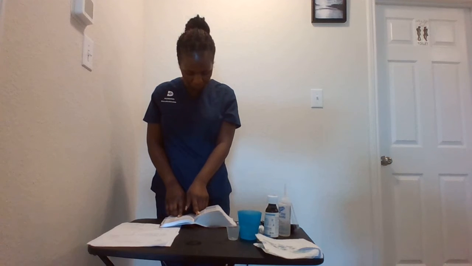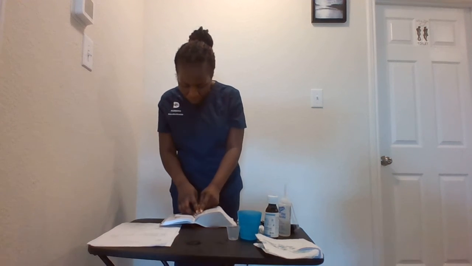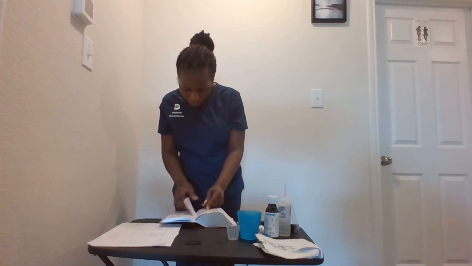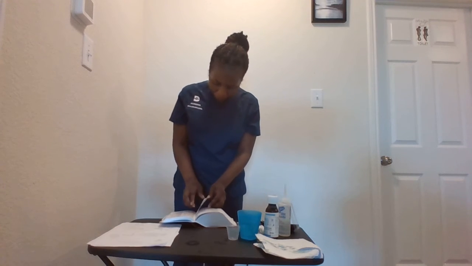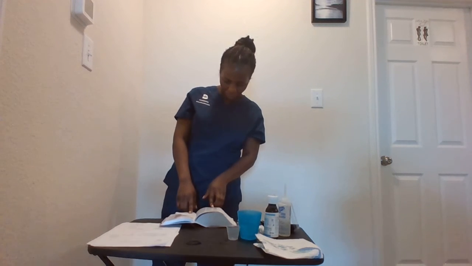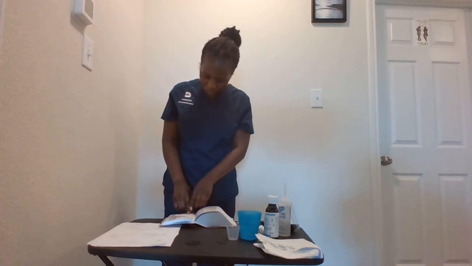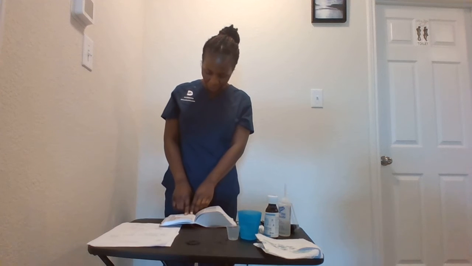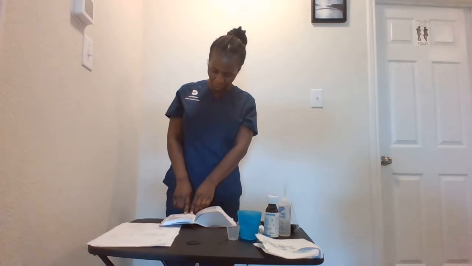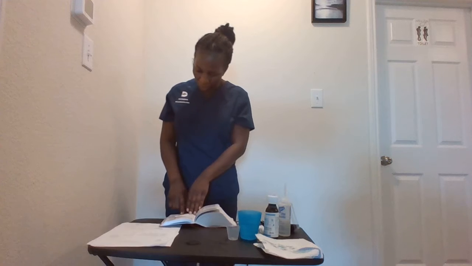Okay, for the Synthroid, it says for adult 50 mcg per day administered. So that goes with the range for the age of the patient. The side effects are sweating, headache, anxiety, nausea, fever, and hot flashes. So those are the things to watch out for when you administer the Synthroid.